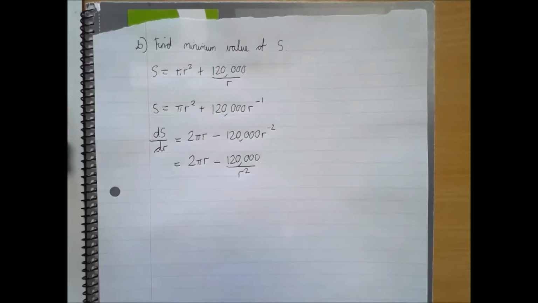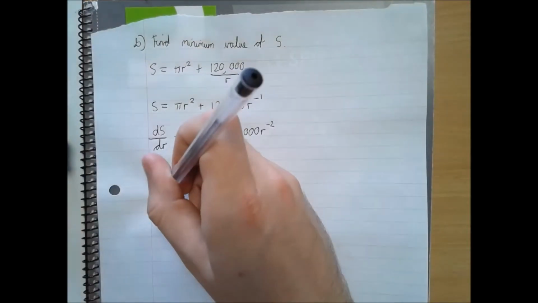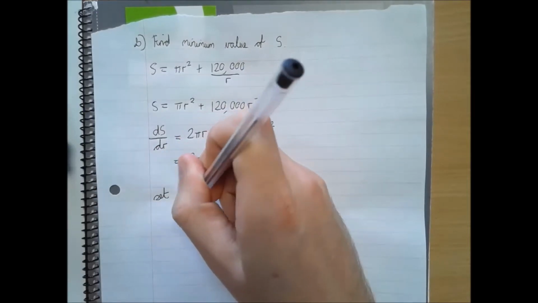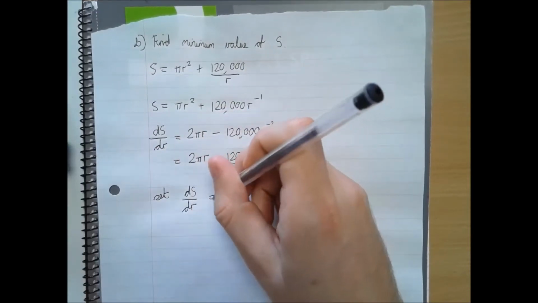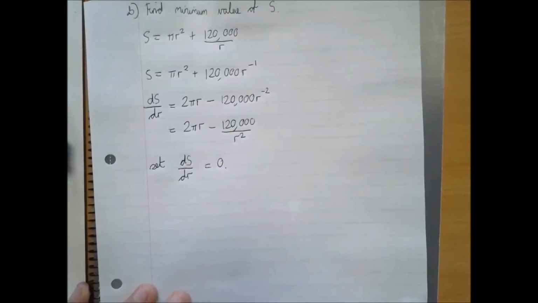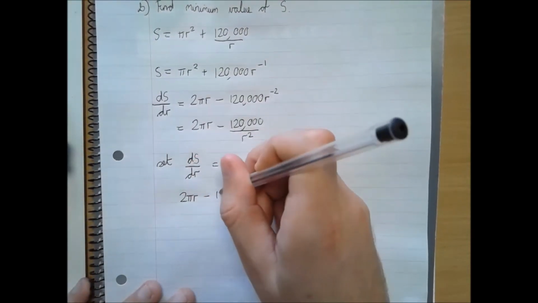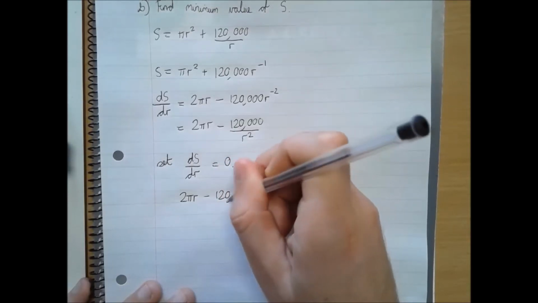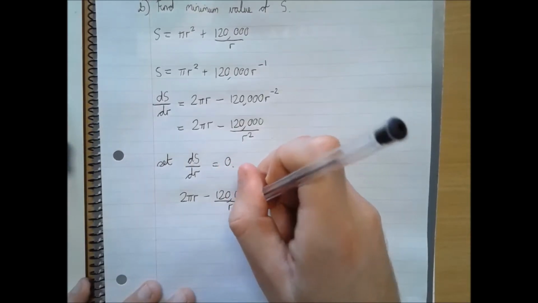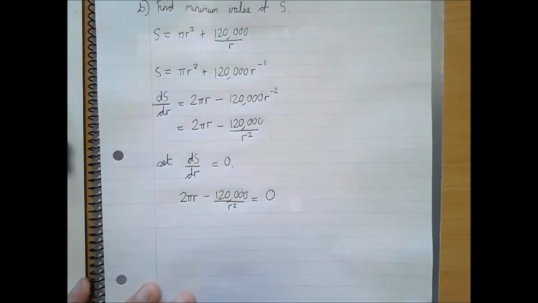Now we want to obtain a minimum, so if we set ds over dr equal to 0, we know that 2 pi r minus 120,000 over r squared is equal to 0.